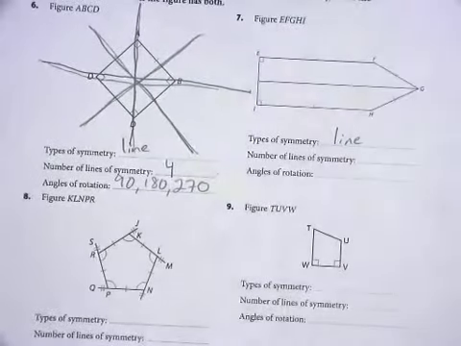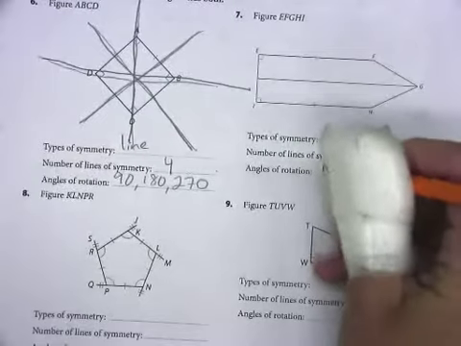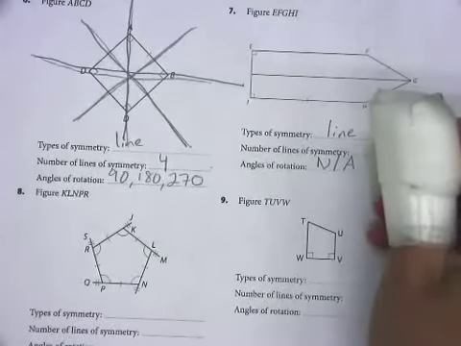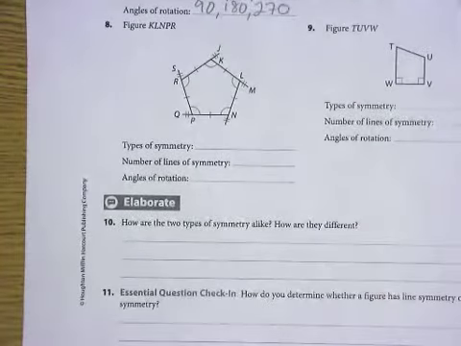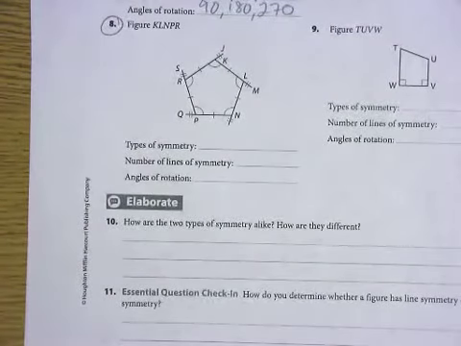Number 7, the types of symmetry. I can see the line already drawn in, so this has line symmetry. But if I rotate that anything less than 360 degrees, it will not map onto itself. So I'm going to say not applicable here. And the number of lines of symmetry that this figure has is just 1. Pause your video and work through the your turn below, number 8.